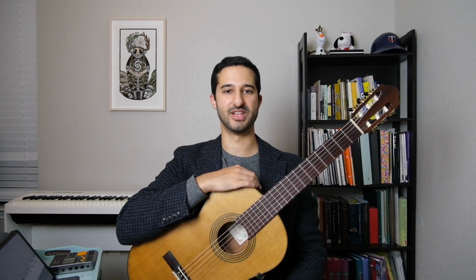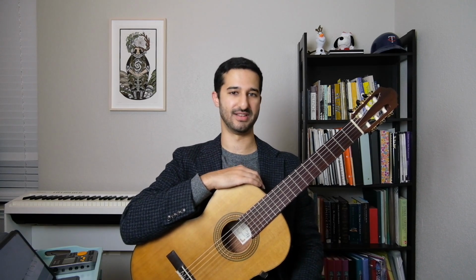Moving on to our next concept, the pickup. A pickup is when a piece starts before the first full measure. The important thing here is that the pickup note is weaker than the downbeat.